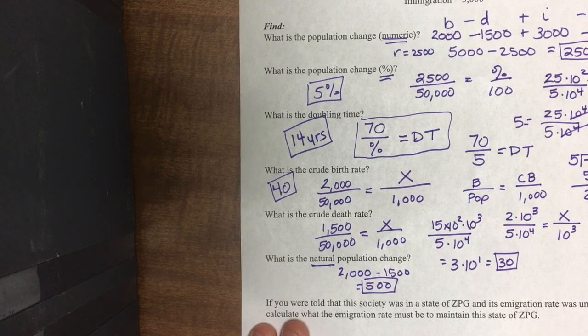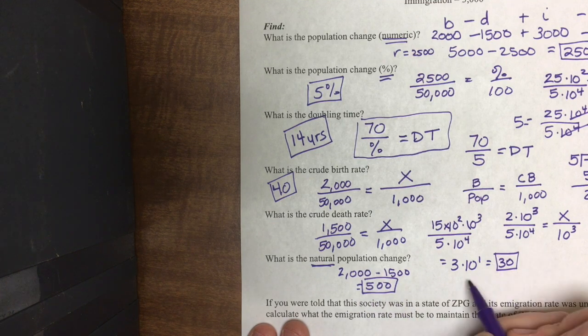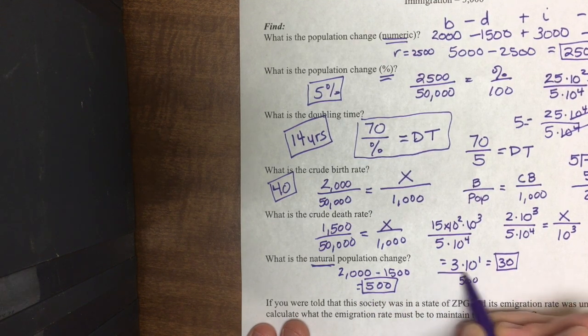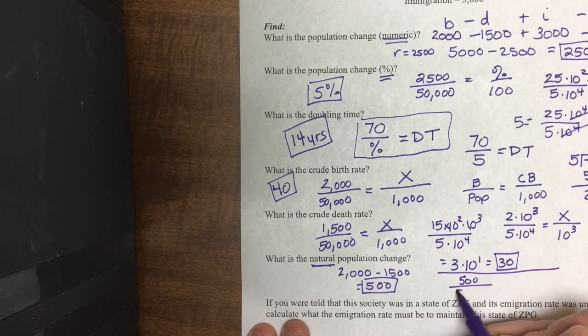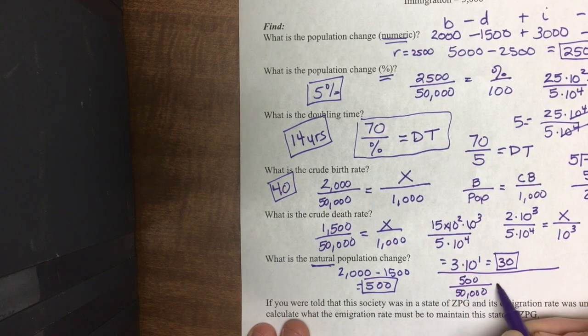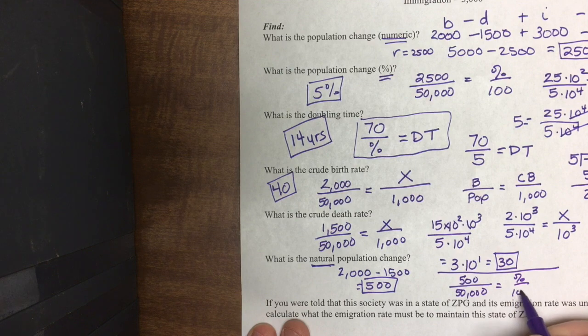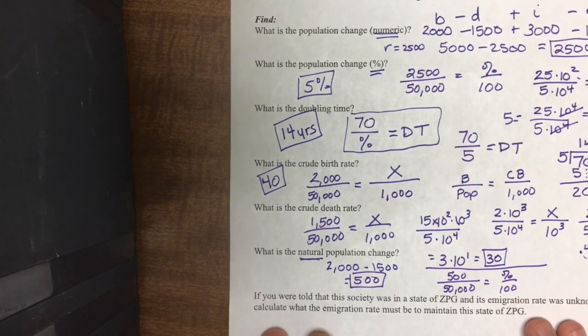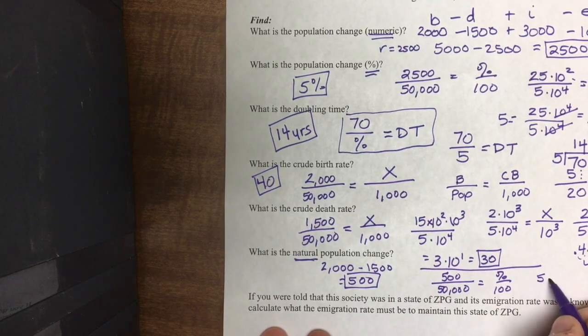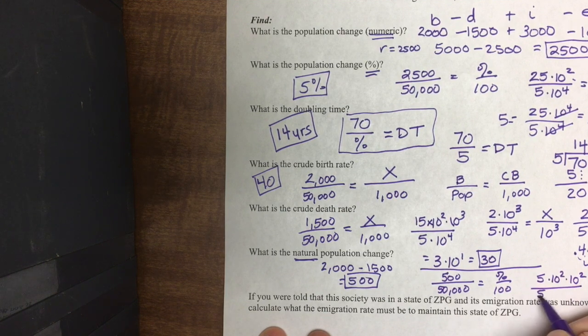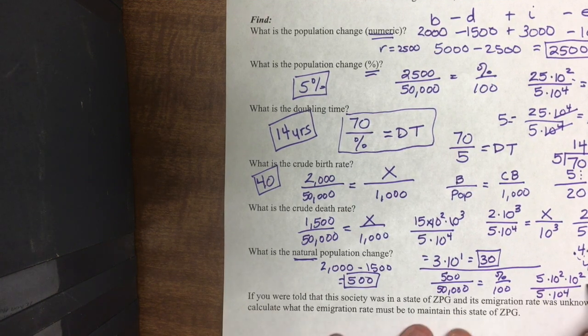Let's do a percent just for more practice. For my natural population change in percent, I would take that population change, 500, over the total population is percent over 100. Again, I can do my cross multiplying, and I love things in scientific notation, 5 times 10 squared over 5 times 10 to the fourth is percent, 5 divided by 5, so I get 1%.